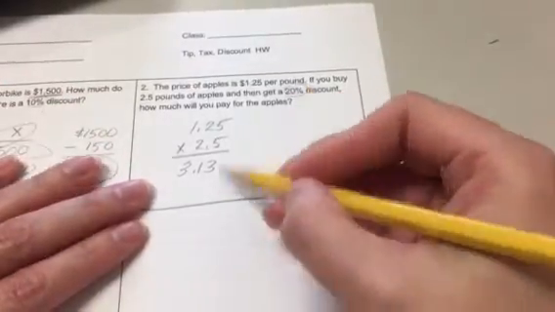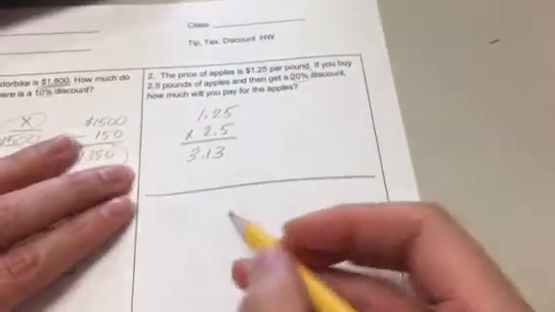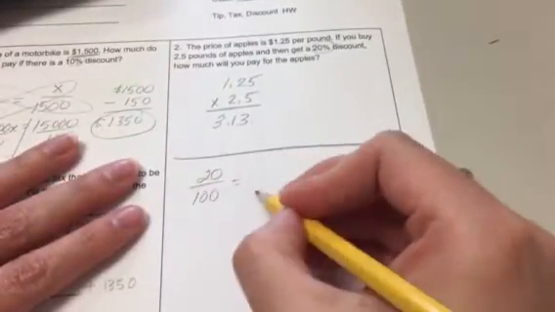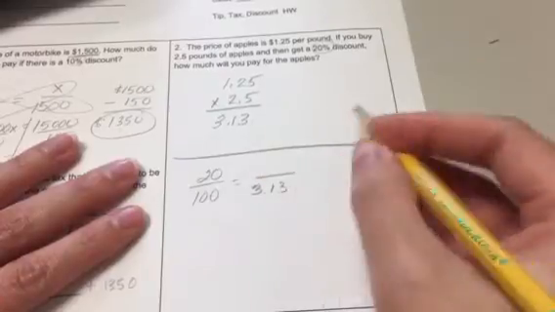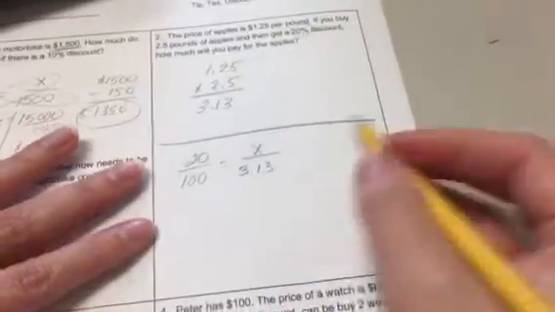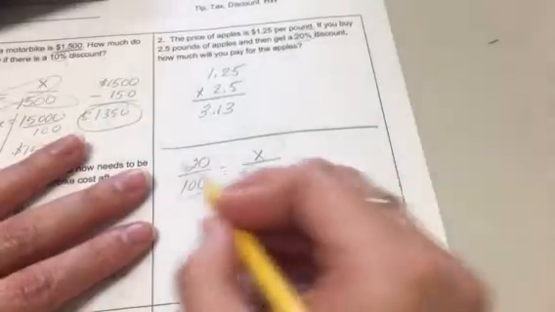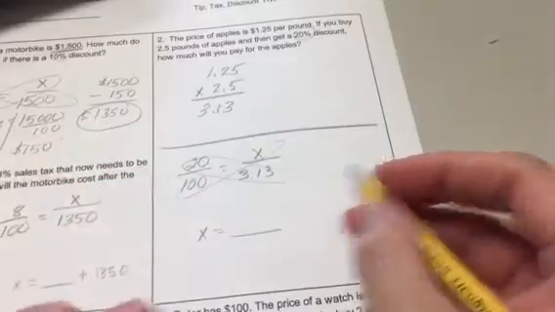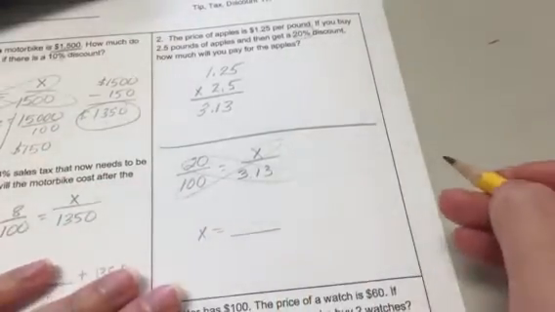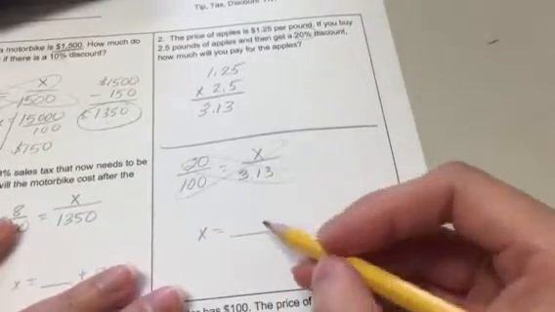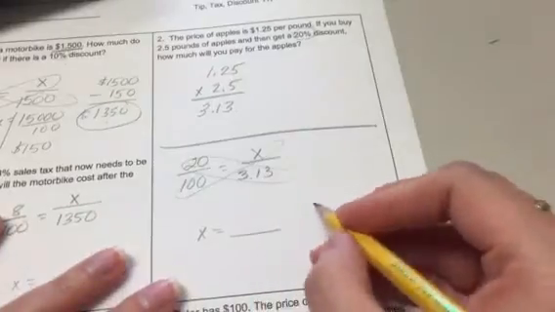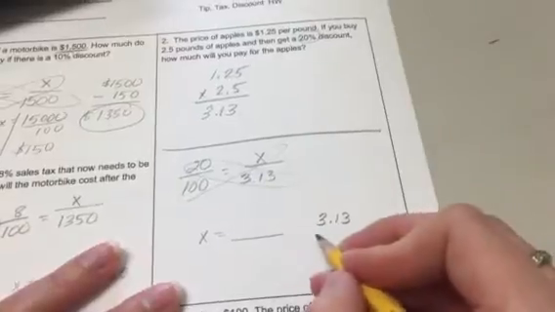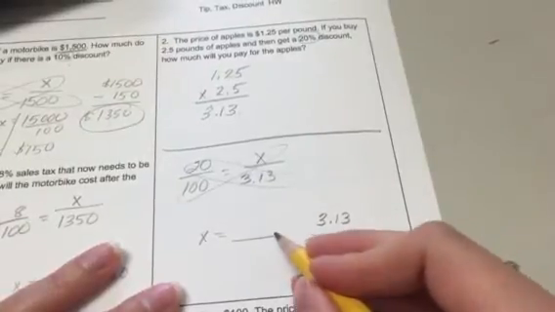Now we're going to take 20% of that. So down here we want a 20% off of $3.13. Okay, so you guys are going to cross multiply, and then you're going to get a discount. So we want to know, though, how much are we going to pay for those apples, not just what the discount is. So once you get a discount, you're going to have to take the price of $3.13, and then you're going to have to subtract the discount that you get.